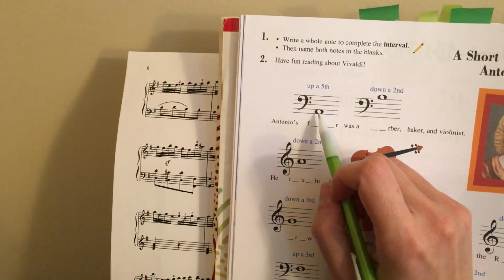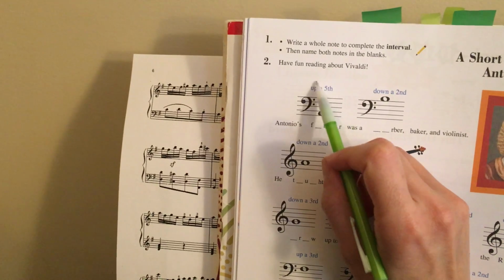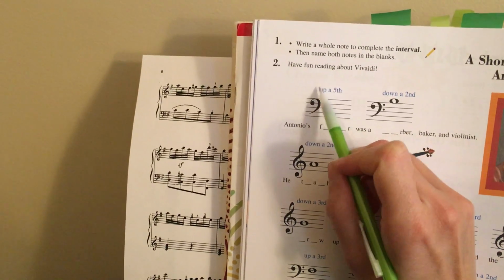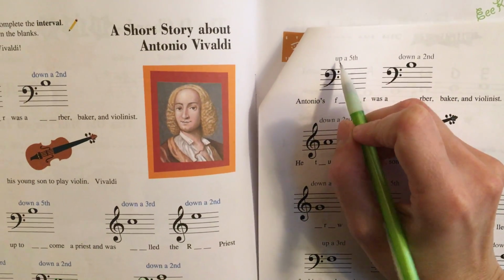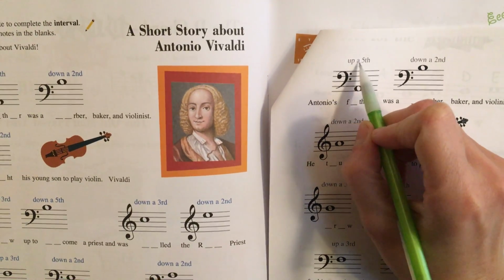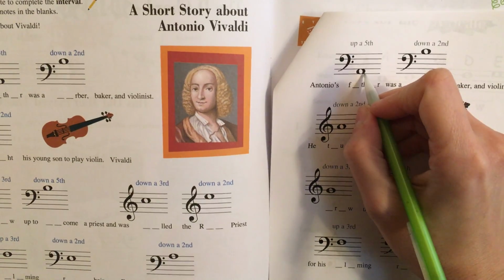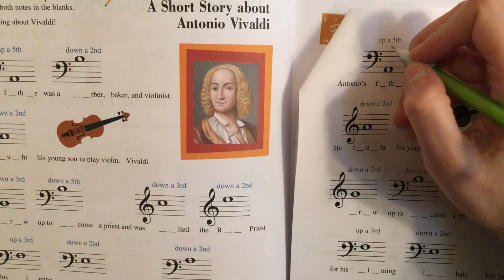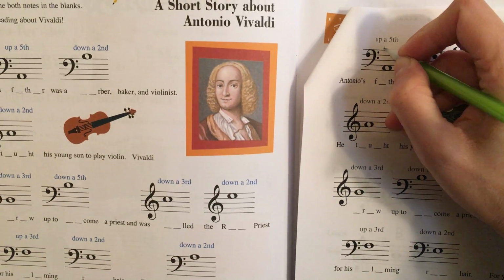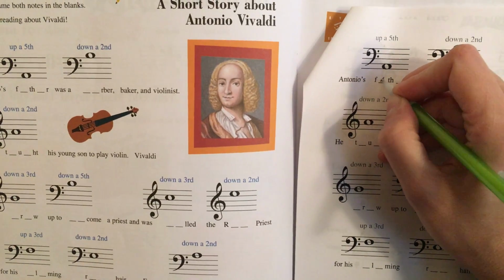First of all, they ask us to write the interval that is required right here. Okay, whatever they tell us, we will have to do. I'm going to use my separate paper here. So here they ask us to do up a fifth. So what would be a fifth up from this note? So you can go with the name of the note. So the name of the note would be, well, I can write it here, right? So I can say A right here.